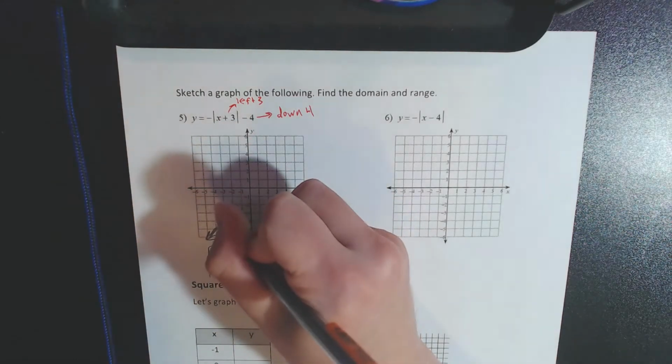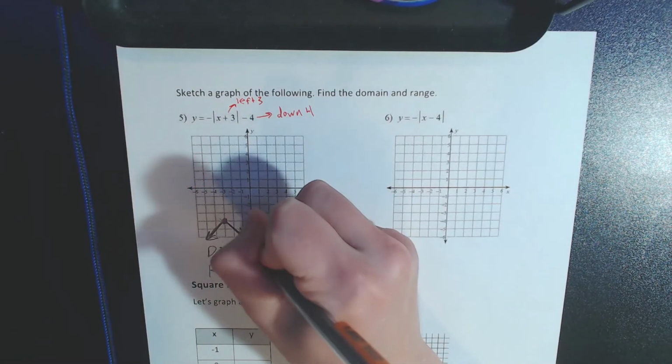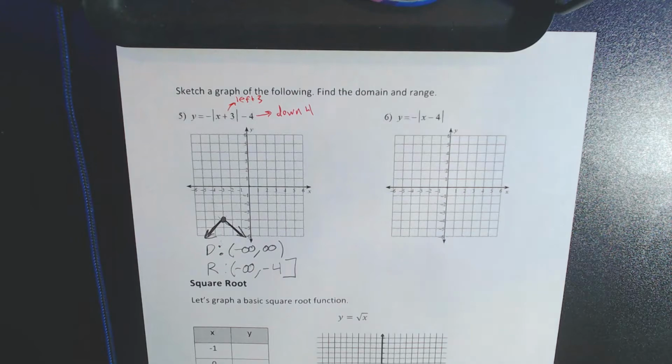So again, this is not a U shape. This is a V. It has a sharp corner on this graph here. Okay? So that is your absolute value graph. It's just a V, or sometimes it's an upside down V if there's that negative out in front. I think that's all I want to do with absolute value. I think that's probably a sufficient number of examples.